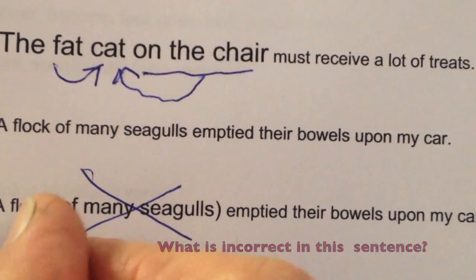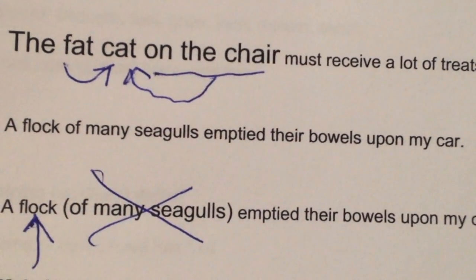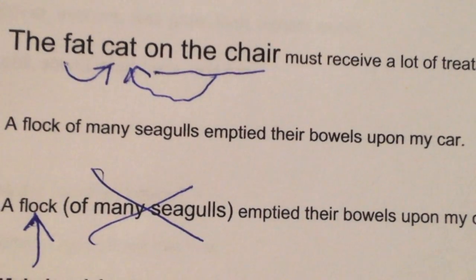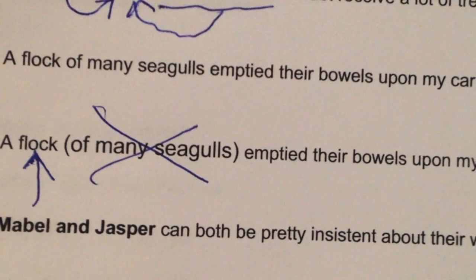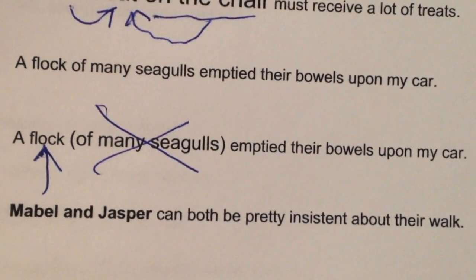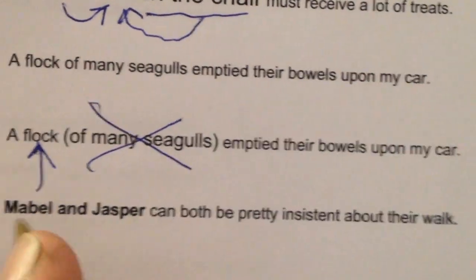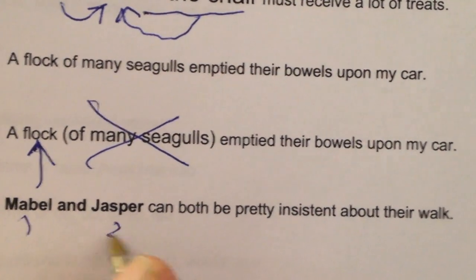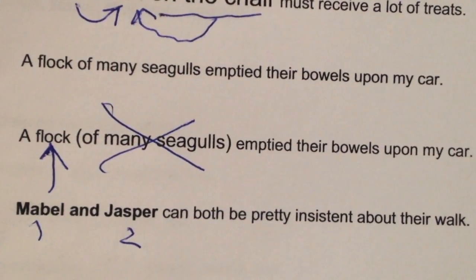Note too that subjects can be compound, which means there might be more than one. For example, in the sentence, "Mabel and Jasper can both be pretty insistent about their walk." Notice there can also be compound verbs and other parts of the sentence.